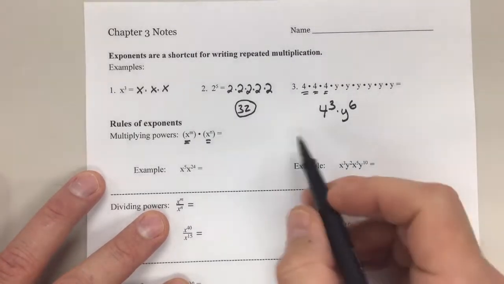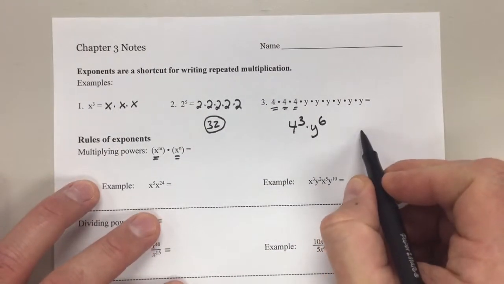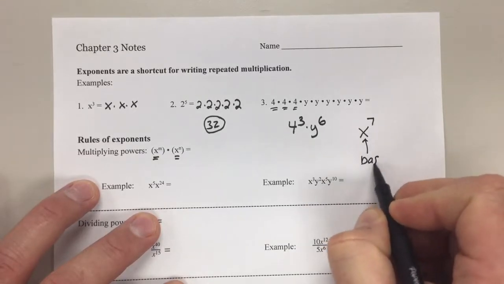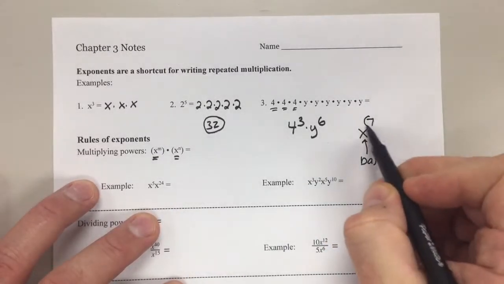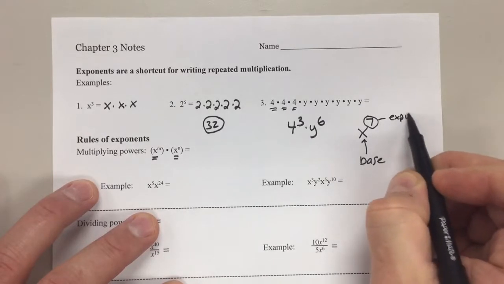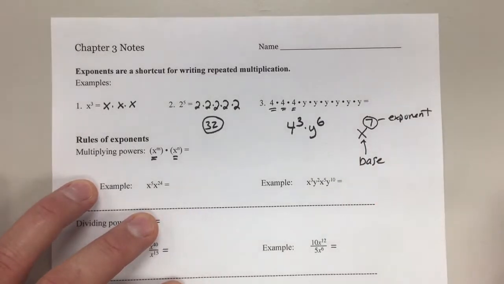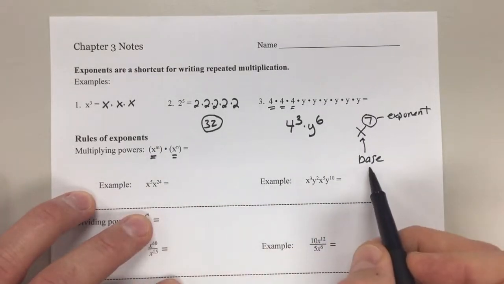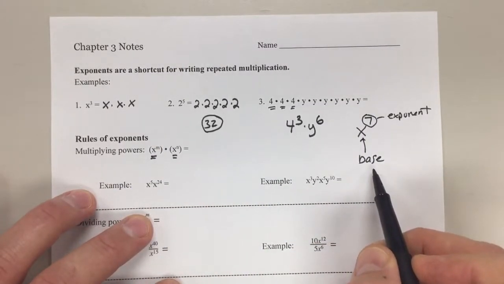Anytime you're looking at exponents, like x to the seventh, the x is called the base, and the 7 is called the exponent. We're only allowed to multiply powers when the bases are the same.